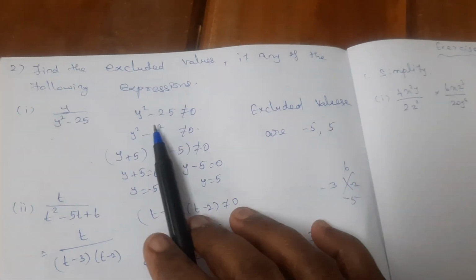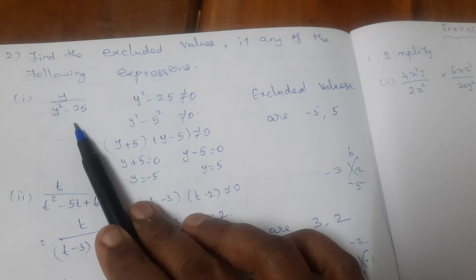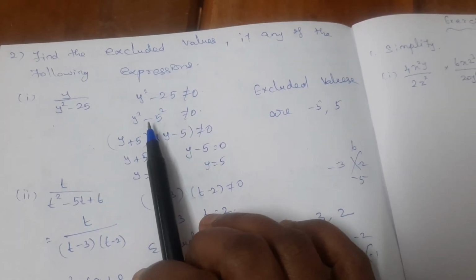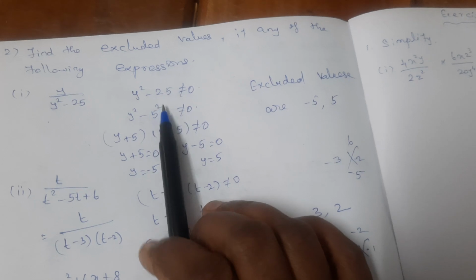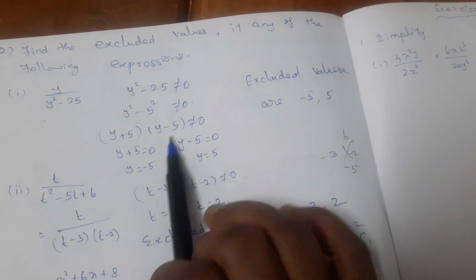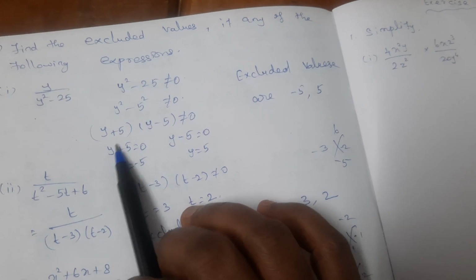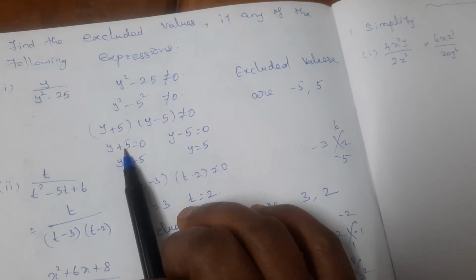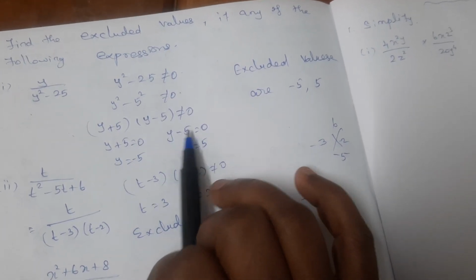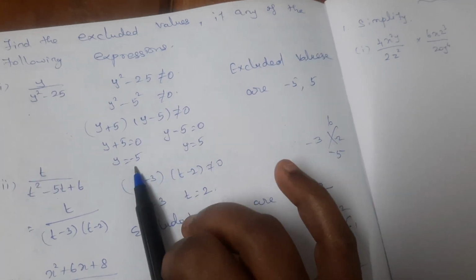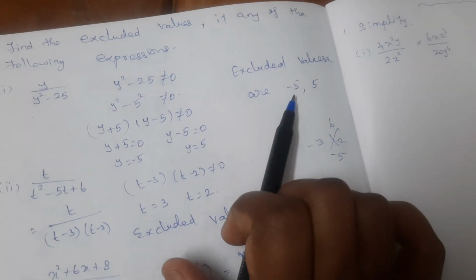So how to solve? We take the denominator, y squared minus 25, not equal to 0. How to write it? y squared minus 5 squared, so y plus 5 into y minus 5, because a squared minus b squared is equal to a plus b into a minus b. So y plus 5 equal to 0 and y minus 5 equal to 0 means y is equal to minus 5, y is equal to 5. So minus 5 and 5 are the excluded values.